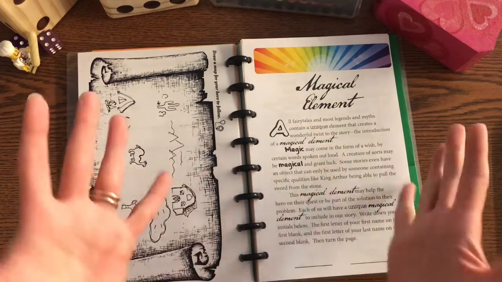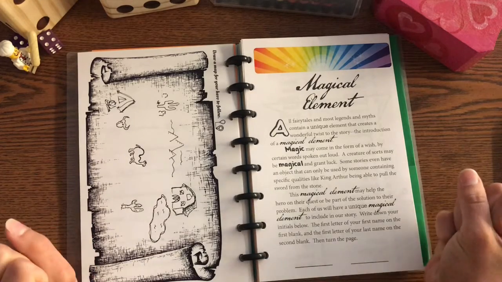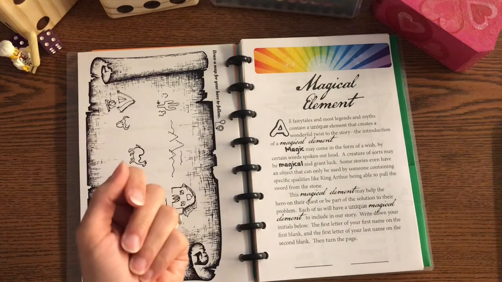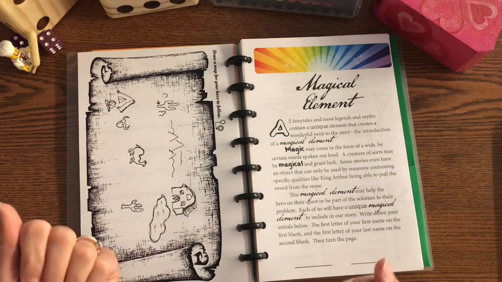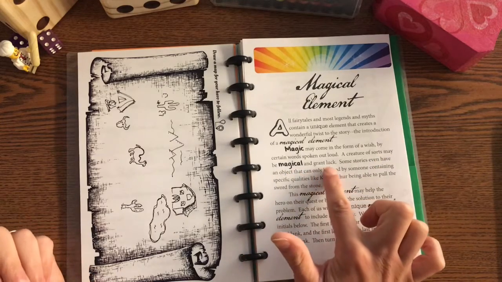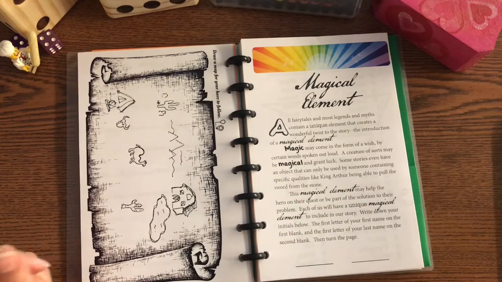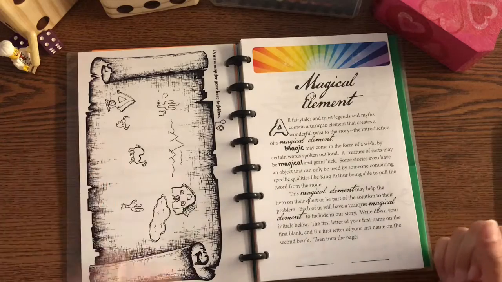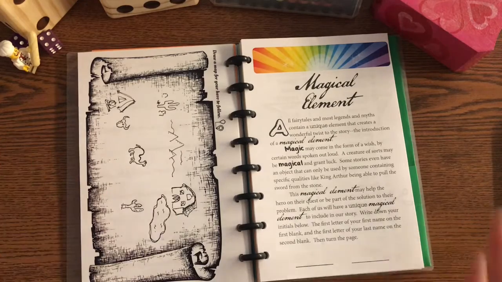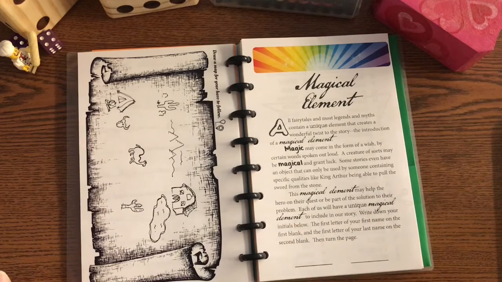All fairy tales and most legends and myths contain a unique element that creates a wonderful twist to the story: the introduction of a magical element. Magic may come in the form of a wish, or by certain words spoken aloud. A creature of sorts may be magical and grant luck. Some stories even have an object that can only be used by someone containing specific qualities, like King Arthur being able to pull the sword from the stone. This magical element may help the hero on their quest or be part of the solution to their problem. Each of us will have a unique magical element to include in our story.